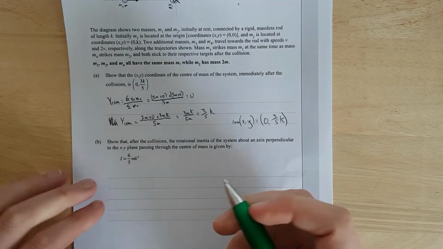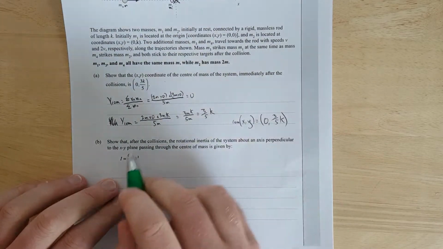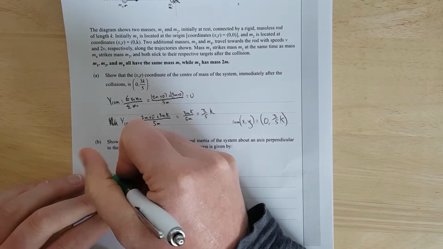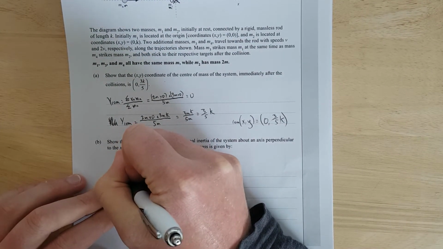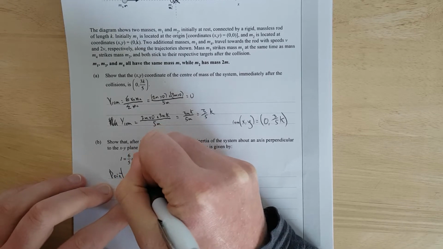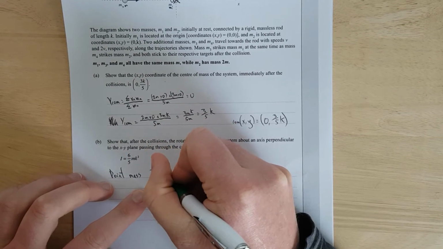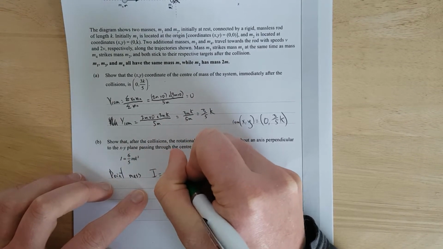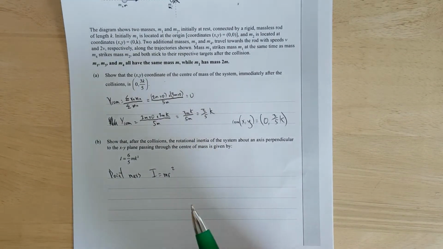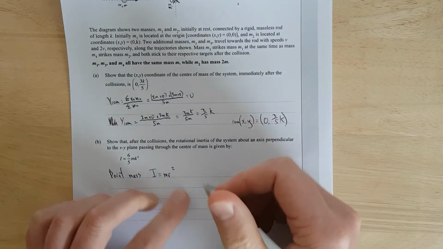These are all point masses, and the formula for rotational inertia is just mr squared, because all the mass is at the very end.